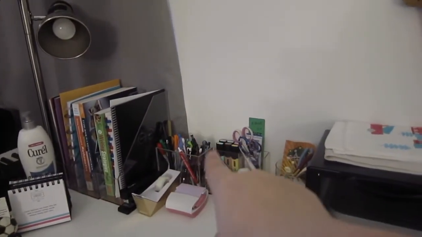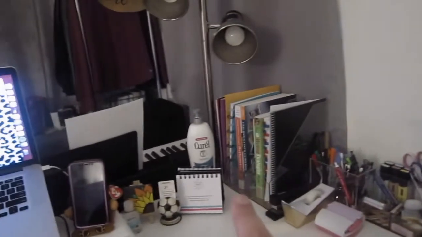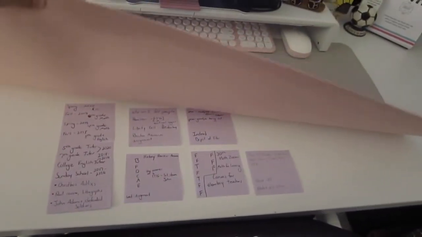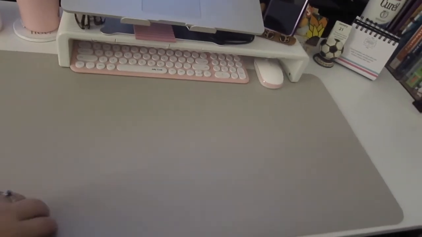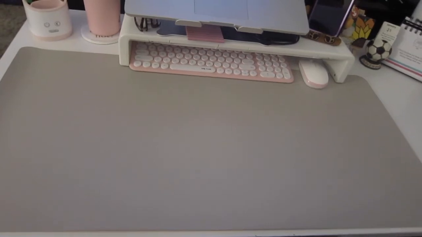And then I have pencil and pen holders, staplers, tape, sticky notes, use those religiously, highlighter, scissors, all that fun stuff. Just some desk decor things. Then I have my desk mat here. Now, fun fact, I keep all of my notes for things underneath my desk mat. So it looks all clean and pretty, and then when I need to remember something that I jotted down real quick that my teacher told me or that I remember, it's underneath there.